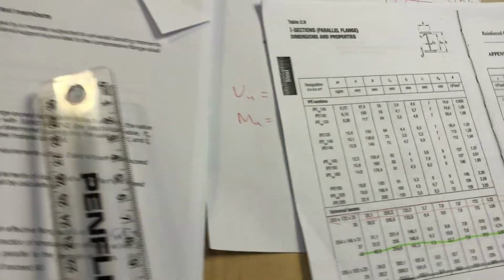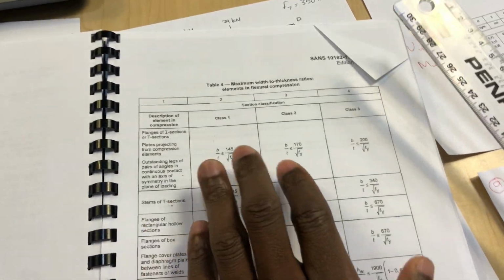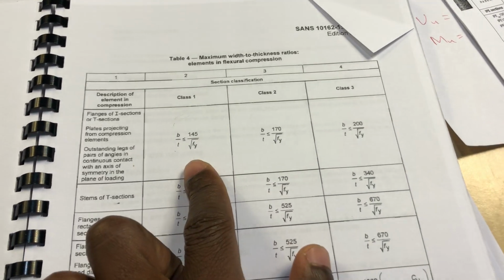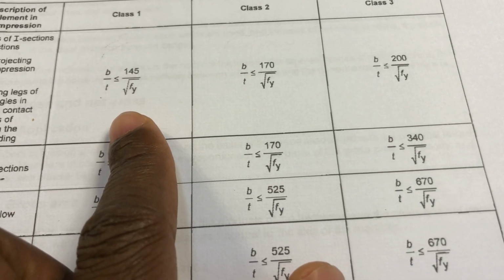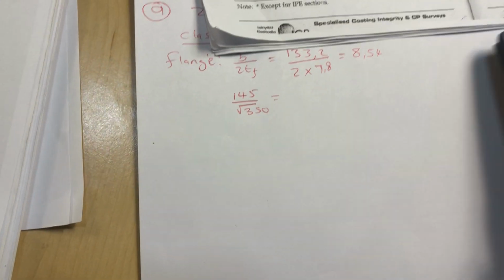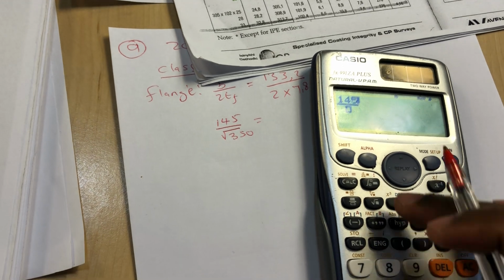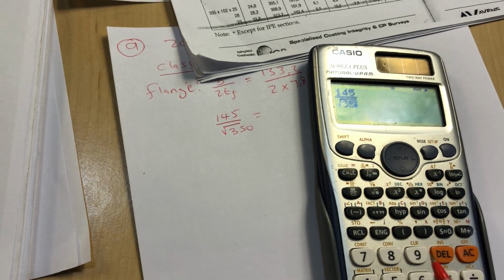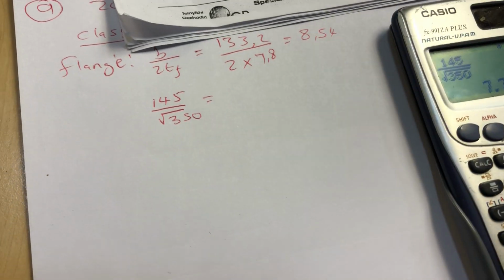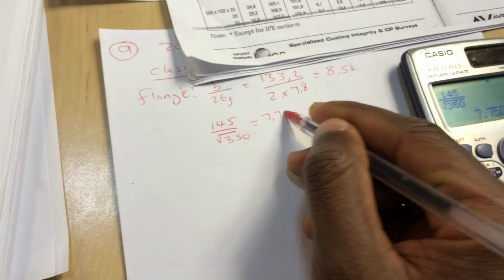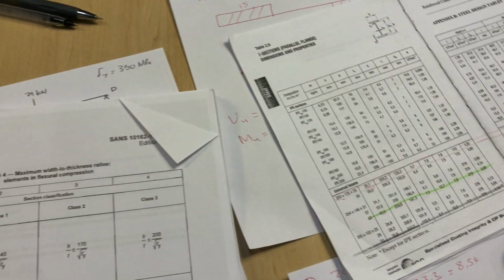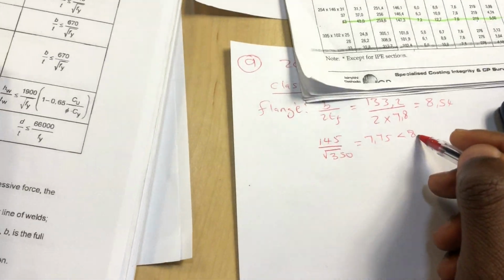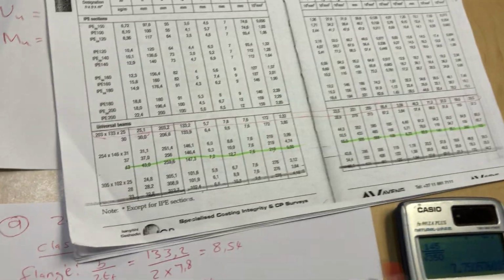Now I check. I go back to my code book again. Now I want to know, is it a class 1, class 2, or class 3? For class 1, we check 145 over the root of fy, which is 145 over the root of 350, which gives you 7.75, which is less than 8.54. So it's not a class 1.